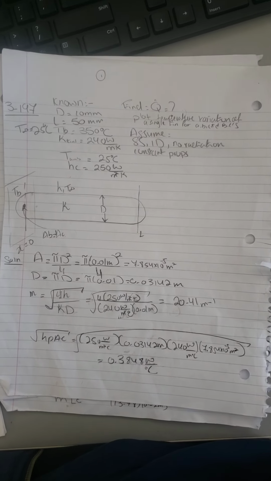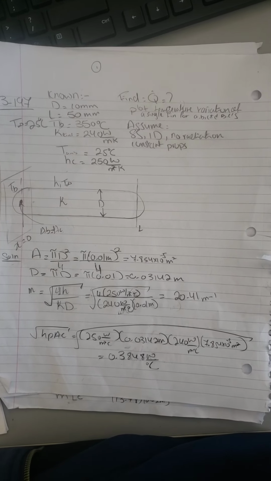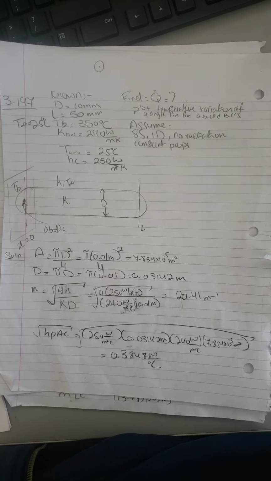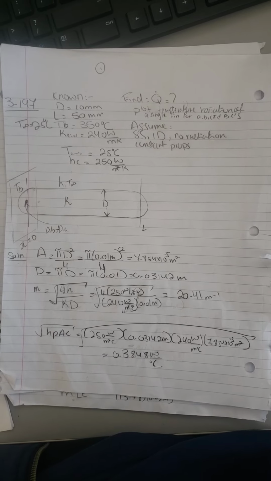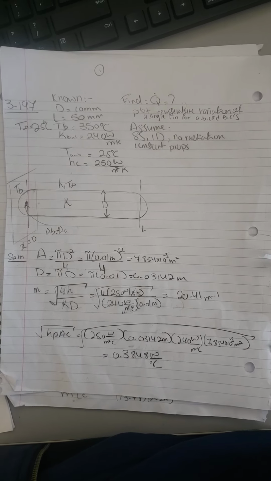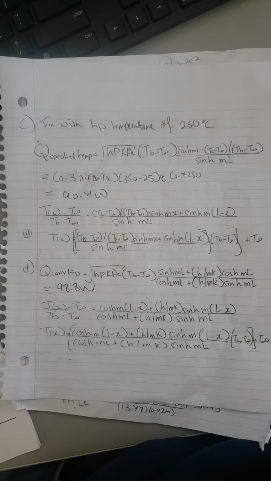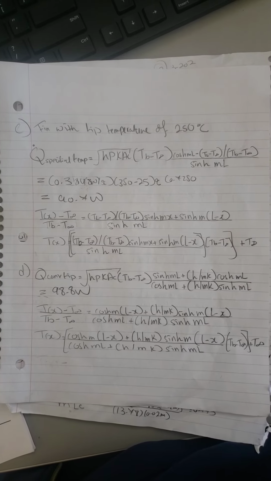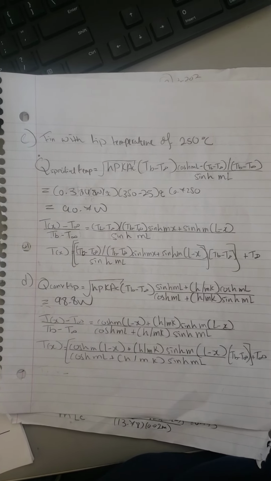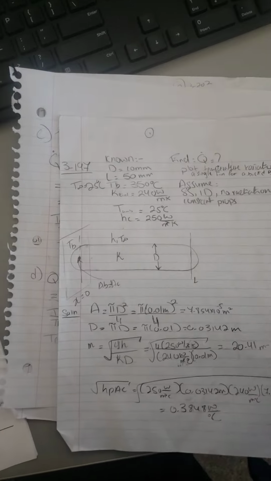Question 197. We have a cylinder here. We're asked to find the heat loss and temperature variation of a single fin for conditions A, B, C, and D, which are the infinitely long fin, the adiabatic fin, the specified temperature, and the convection. All of this, the plot is in the attached Excel.